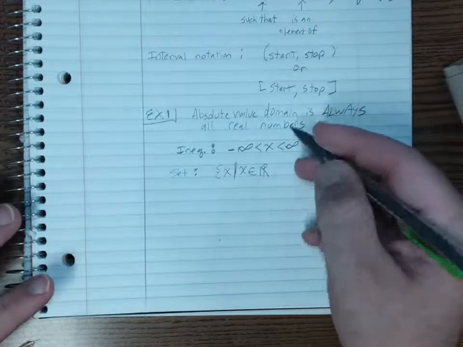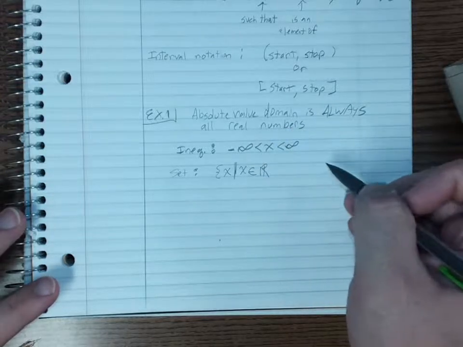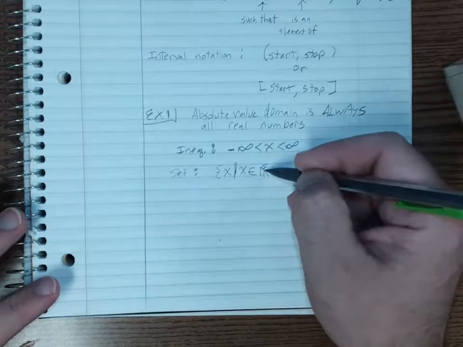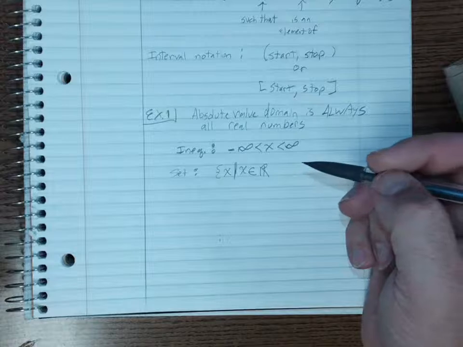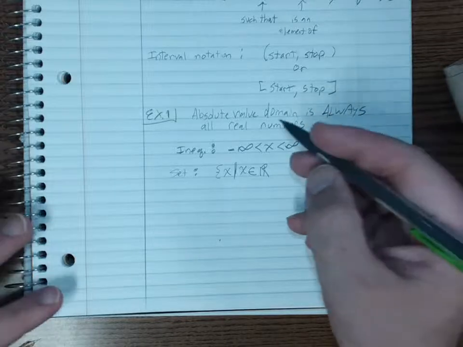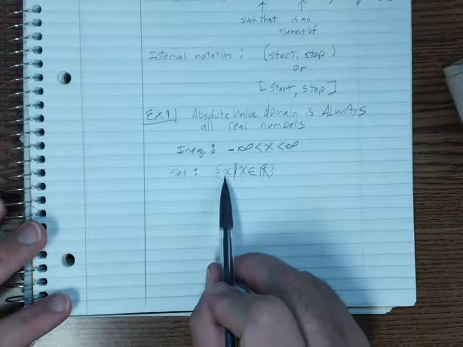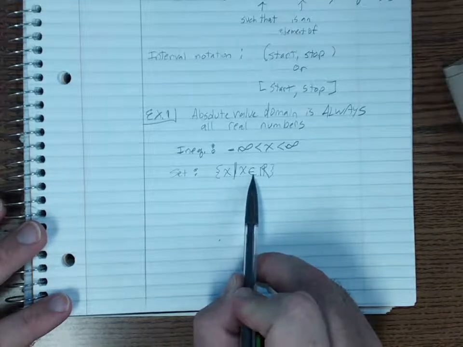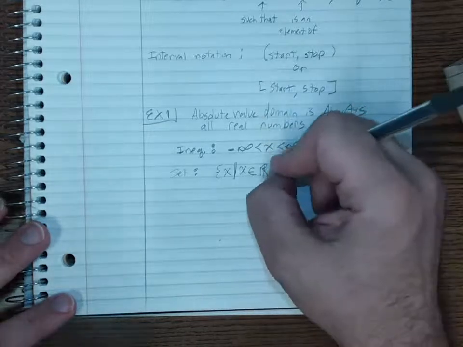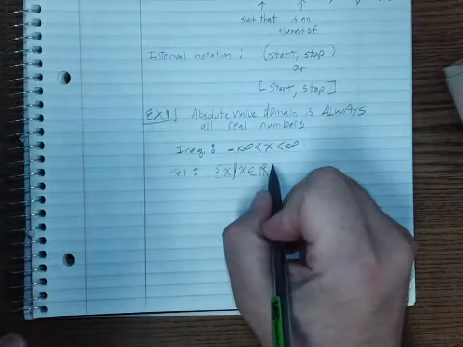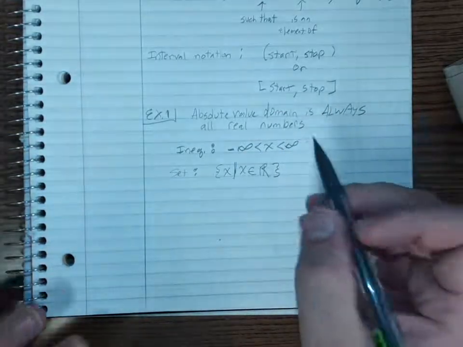Now you could put a comma and then put this inequality, but it's redundant because as long as x is an element of all real numbers, that's all you need for the absolute value domain. So I'm going to go ahead and close it with the brace. x such that x is an element of all real numbers. And that brace looks just horrible. It's like it's been out in the Texas heat.